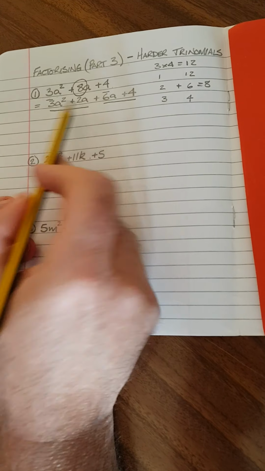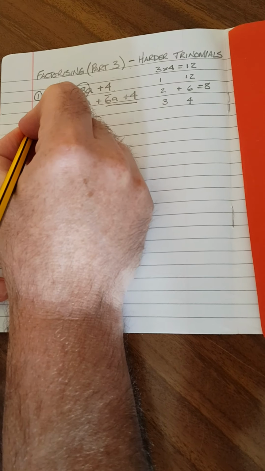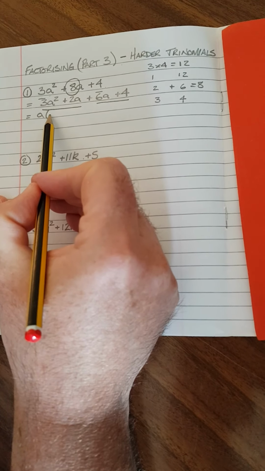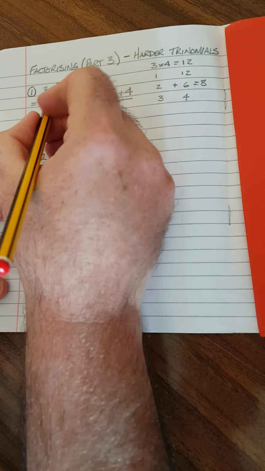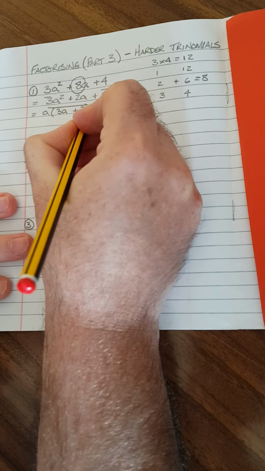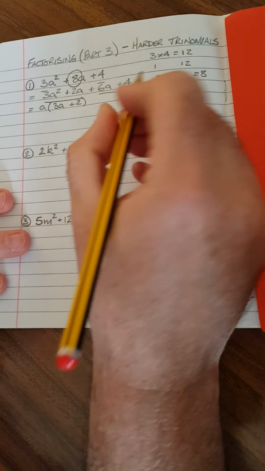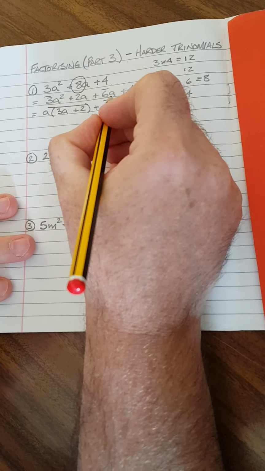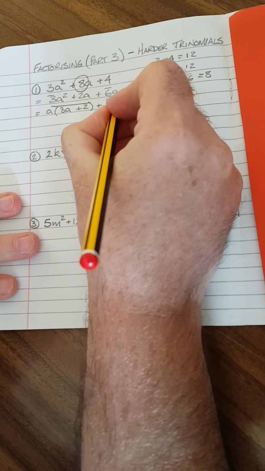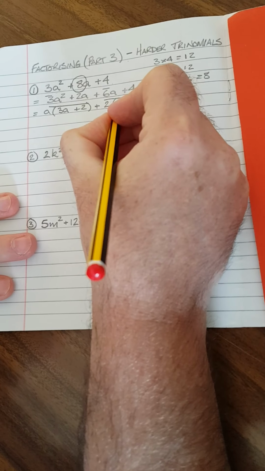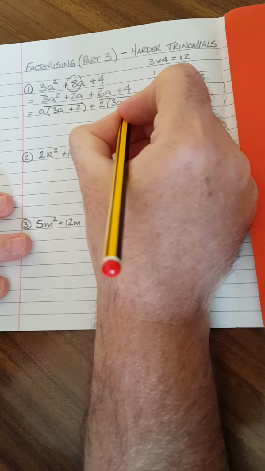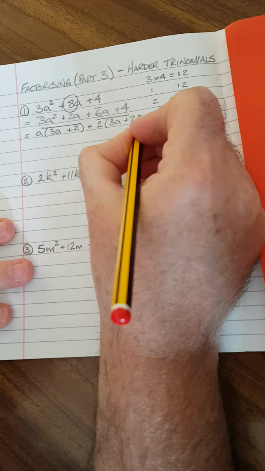For 3a squared and 2a, both of those have a in them. So we take an a out and we put a bracket. A times 3a will give me 3a squared. And a times 2 will give me 2a. And then these both have the 2 times table in them, so I'm going to take out the common factor of 2. So that's going to give you 3a times 2, which gives me my 6a. And 2 times my 2 is going to give me my 4.